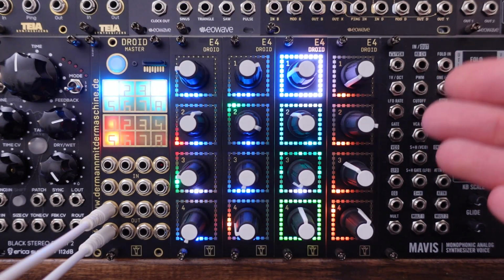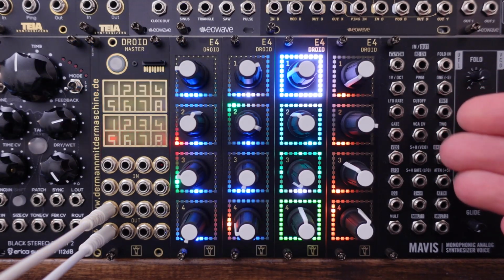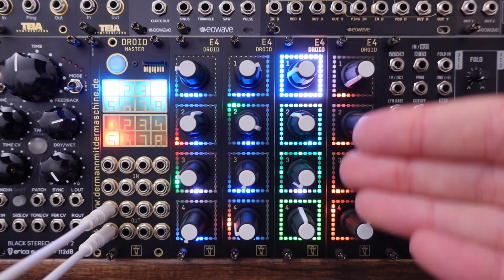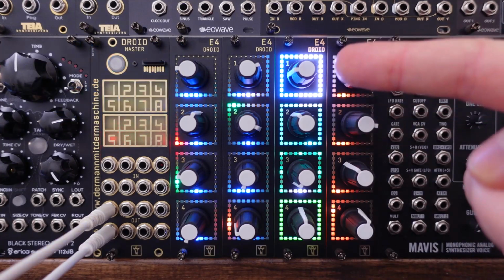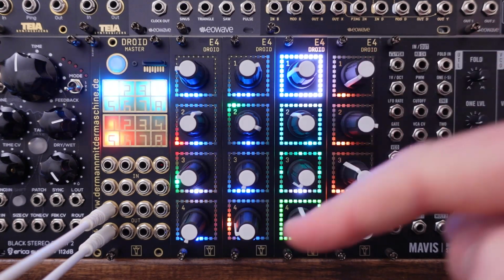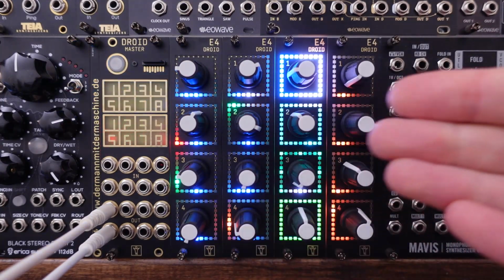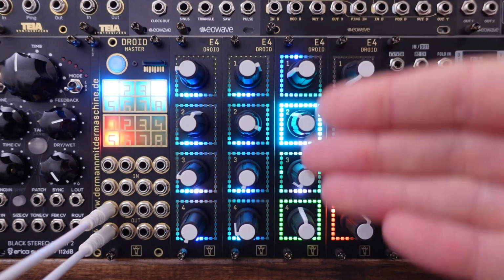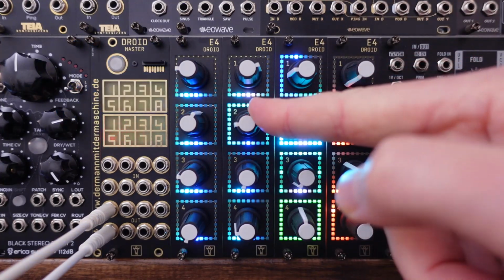Here I use those features for a nice sequence. Besides the functions of the encoders I just mentioned, I set up the push buttons of these 4 as a group, where only one can be selected at any given time. With the first one selected, these encoders control the pitch for each step. But with the second knob selected, I can set pitch randomization per step.